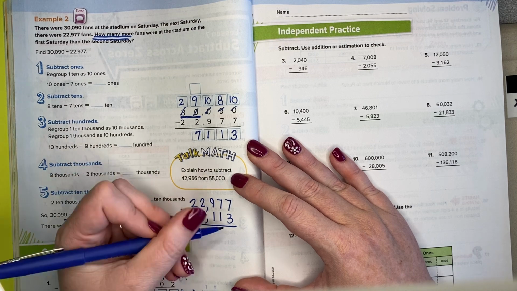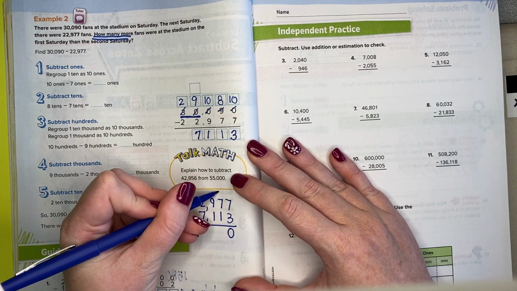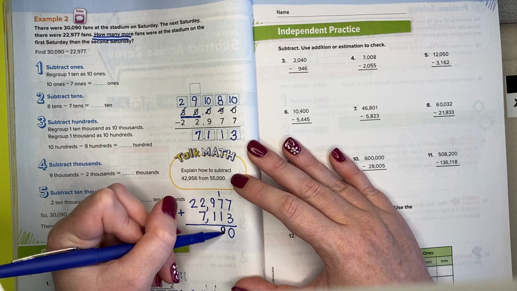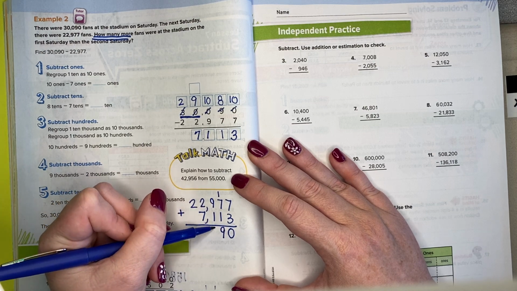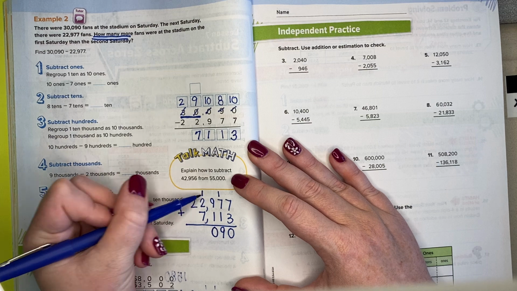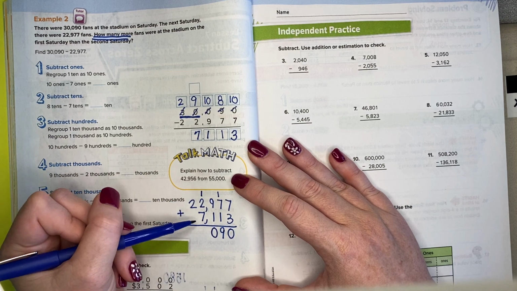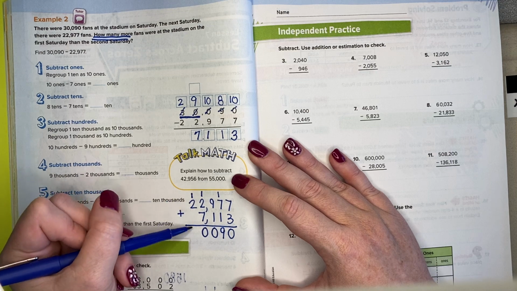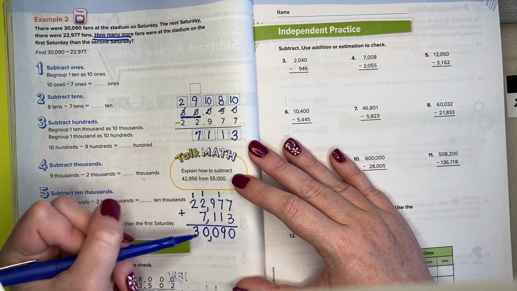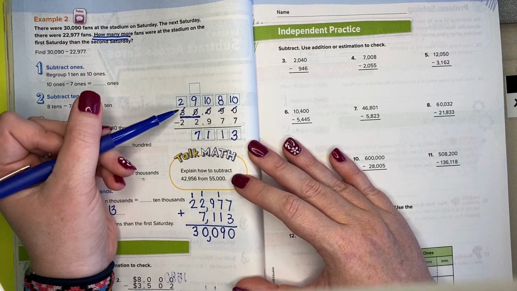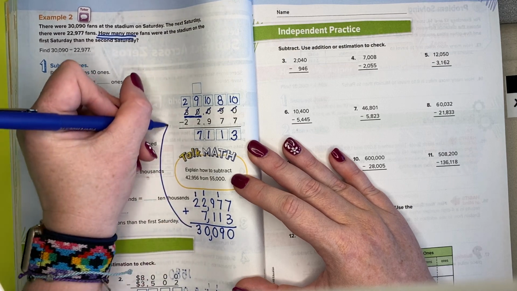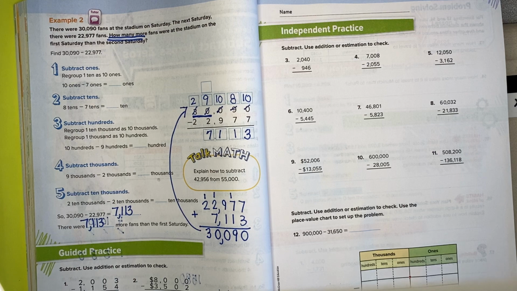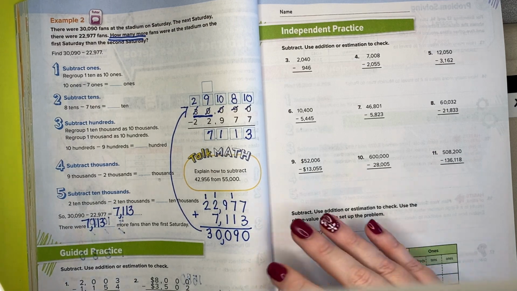7 plus 3 is 10, carry the 1. 1 plus 7 plus 1 is 9. 9 plus 1 is 10, carry the 1. 1 plus 2 plus 7 is 10, carry the 1. 1 plus 2 is 3. So I got 30,090, which is exactly what my minuend was, 30,090. So I know I did it right, okay?